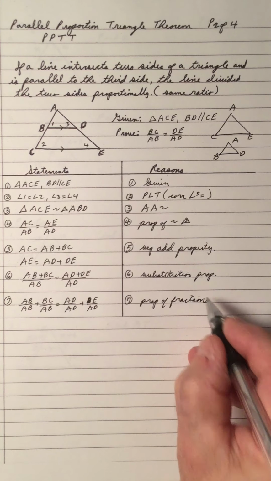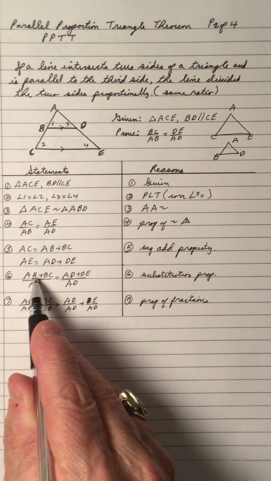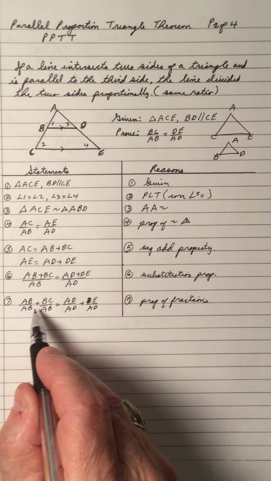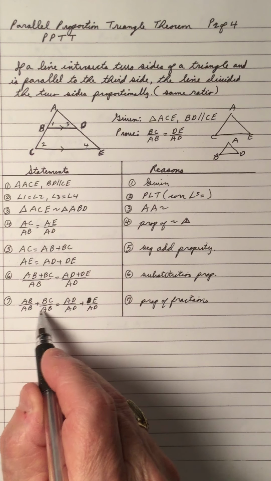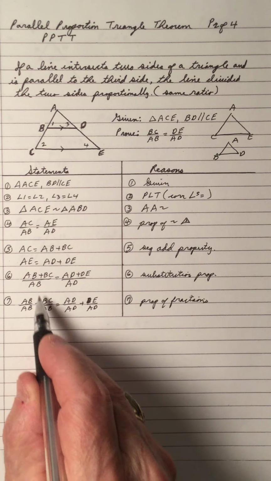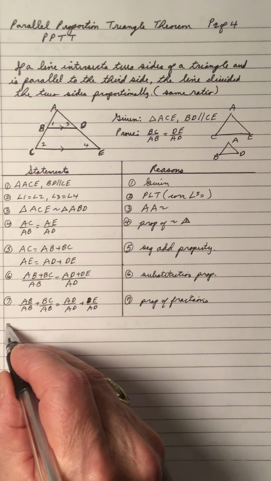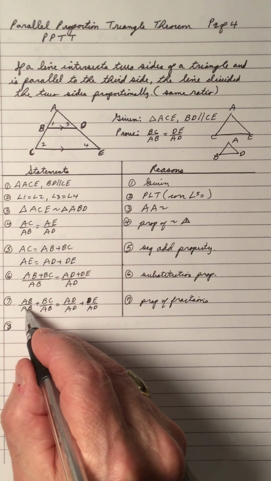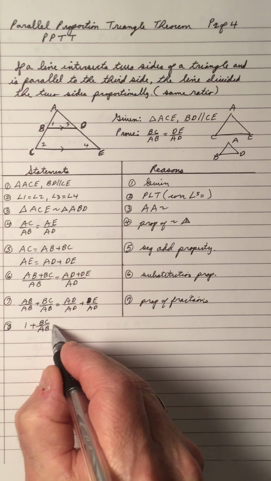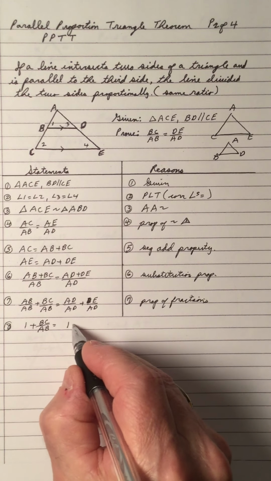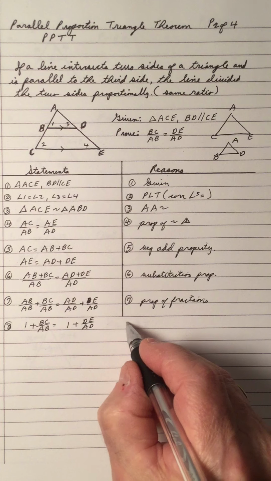If I have these two equal here, then if I work backwards, they have the same denominator. Because they have the same denominator, I can add these together over the same denominator. So I'm reversing it now with the property of fractions. And notice that AB over AB is 1, and AD over AD is 1. So that's a division.